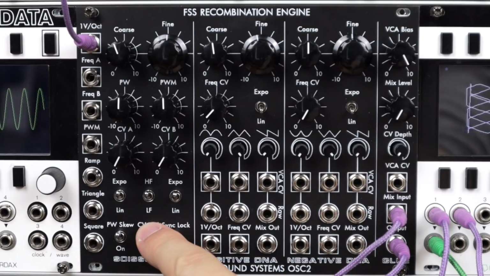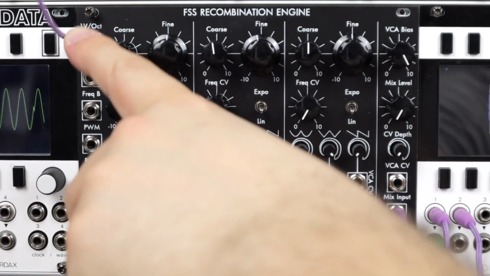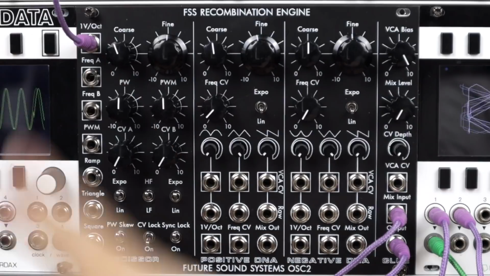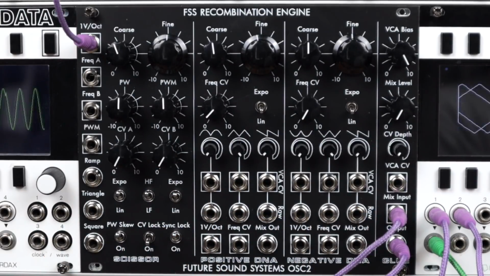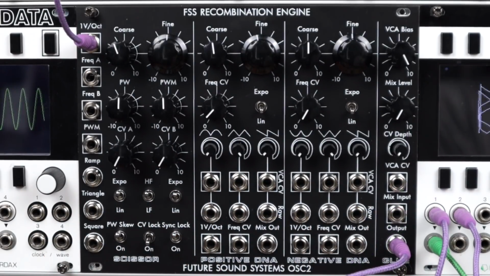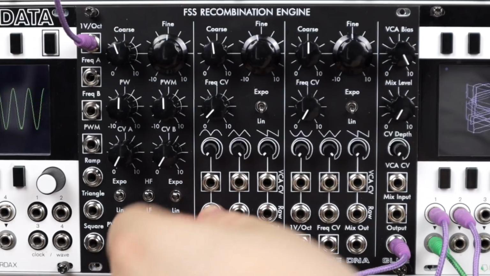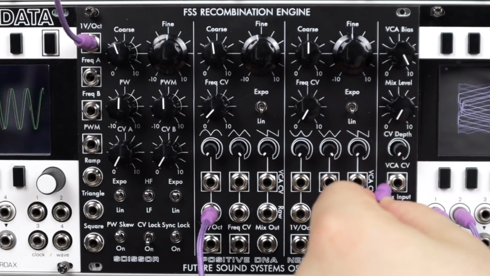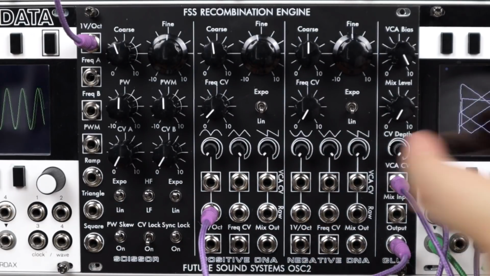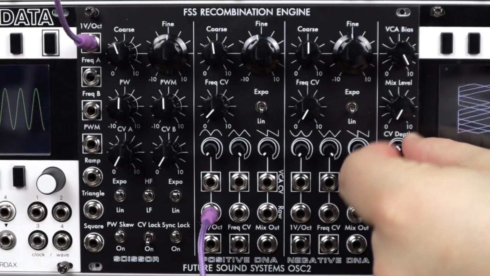I'm using CV lock again to get that 1 volt per octave input across all three oscillators for switching and the positive and negative DNAs. We can change this very nicely, patch a little bit of feedback AM, amplitude modulation. So I'll take the sine out of the positive DNA into the VCA CV in, turn that up.